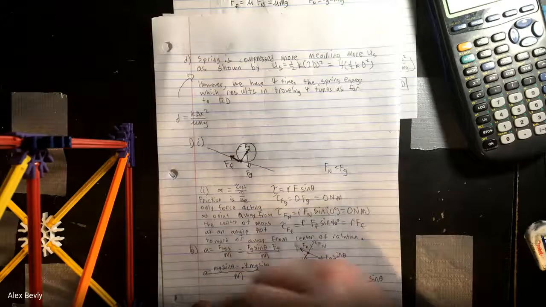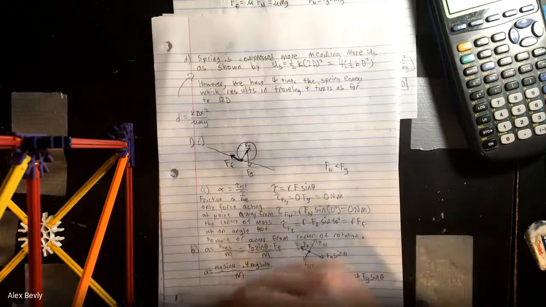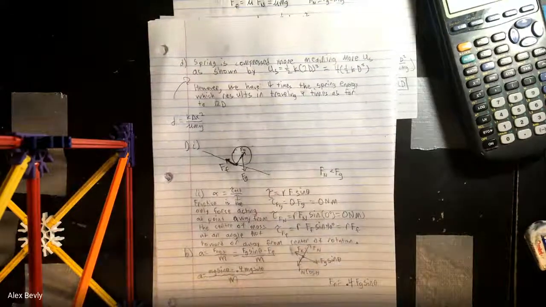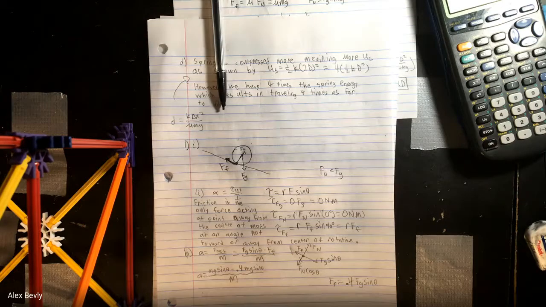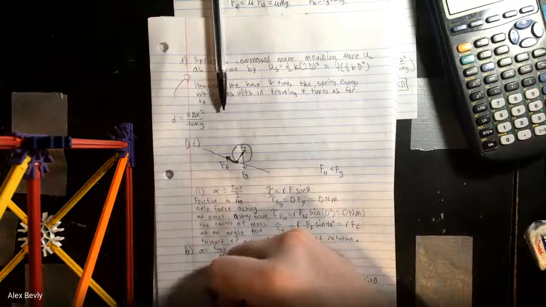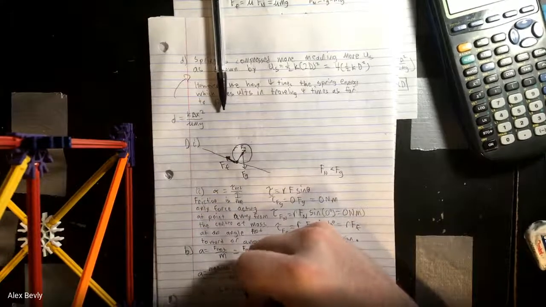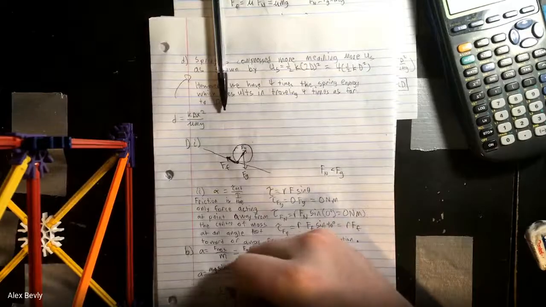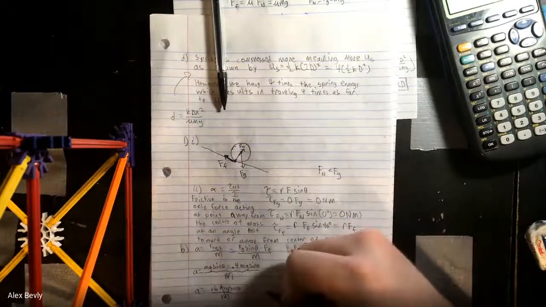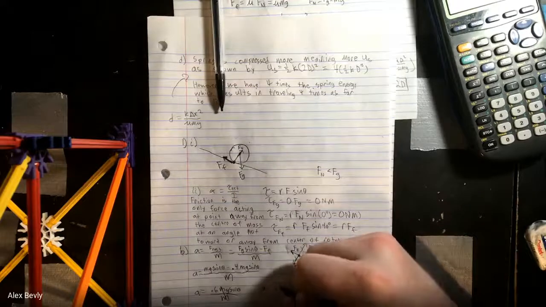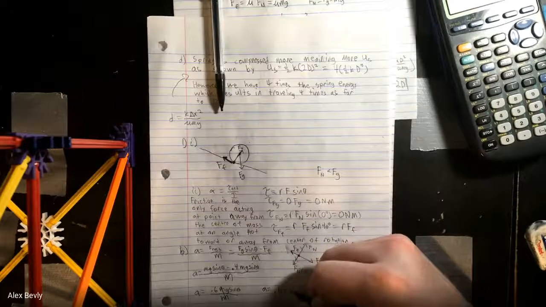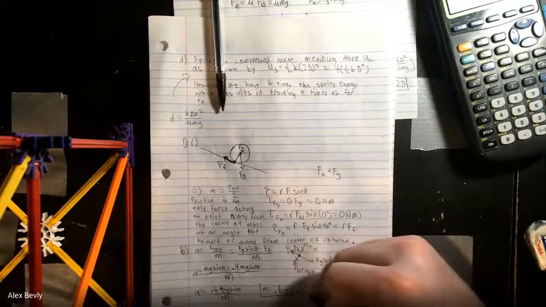1 minus 0.4 is 0.6. Acceleration is 0.6 mass times acceleration due to gravity times sine of the angle, divided by mass. Again, mass is going to divide out. So our acceleration is going to be 0.6 times acceleration due to gravity times sine of the angle of the ramp.